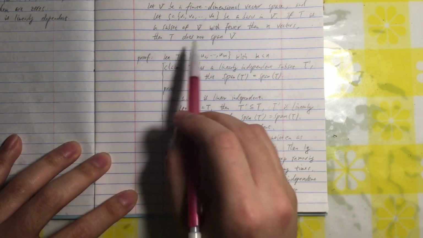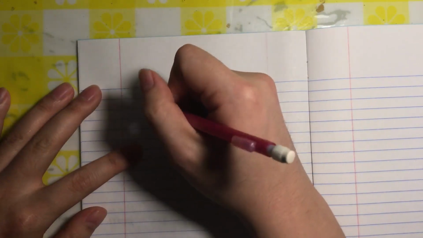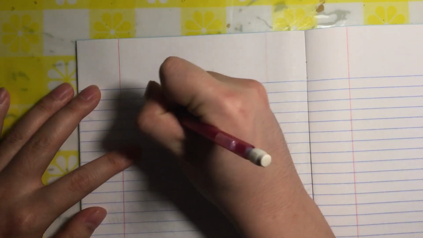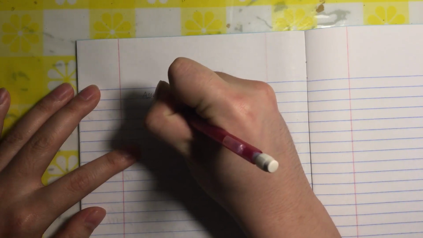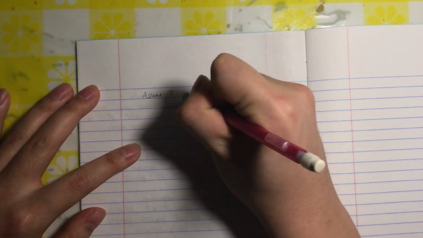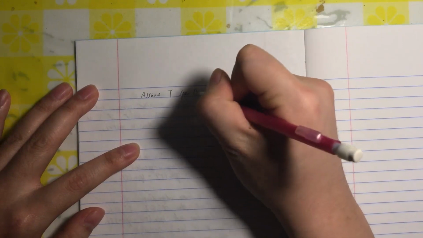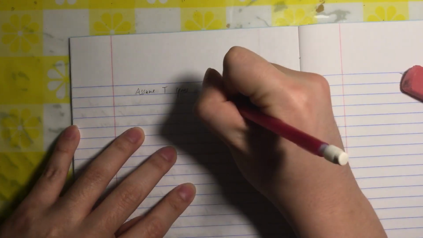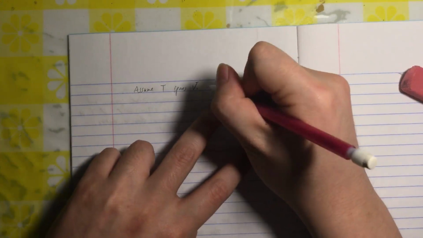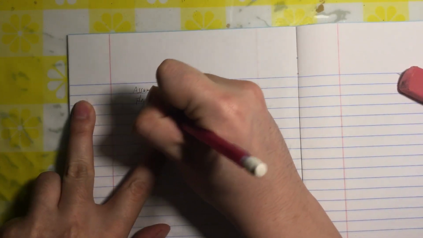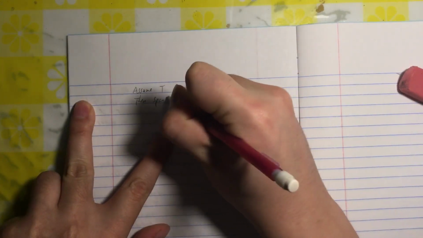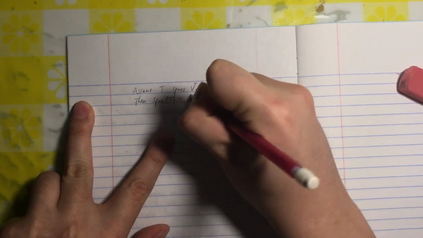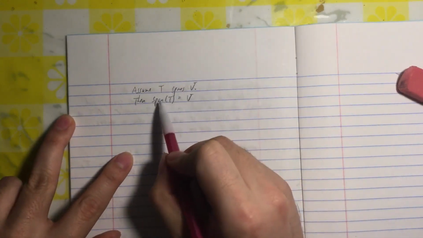So assume T spans V. Then span of T equals V. If T spans V, then span of T equals V.